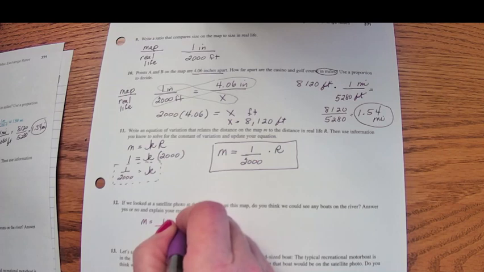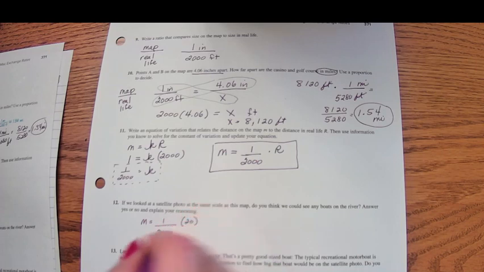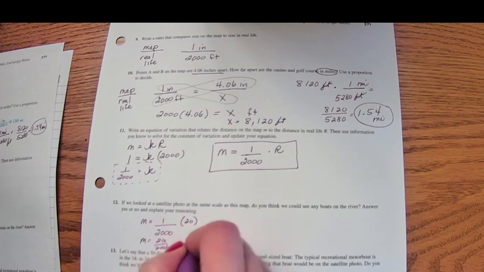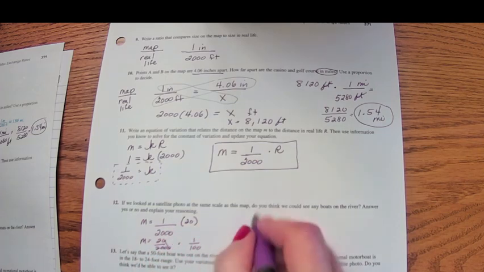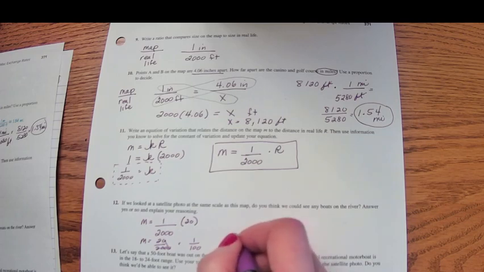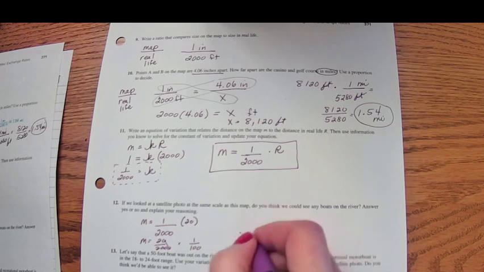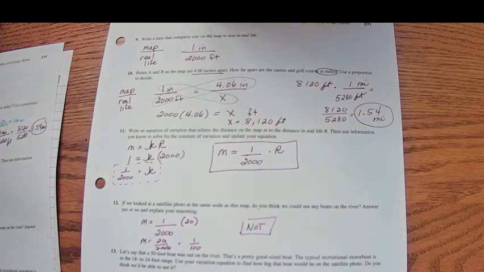But in feet, 20 feet, m is going to be 20 over 2,000. So that's 1/100th of an inch. Do you think we'd actually be able to see that 1/100th of an inch on the map? I would say probably not, but this is an opinion question. If you think that that small amount would show up on that scale.